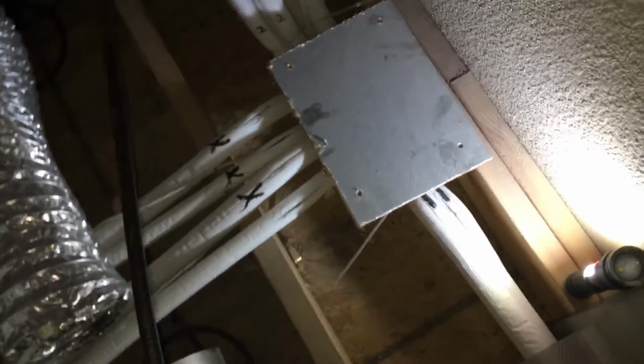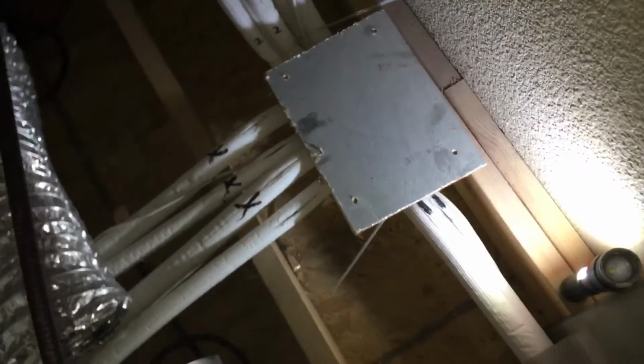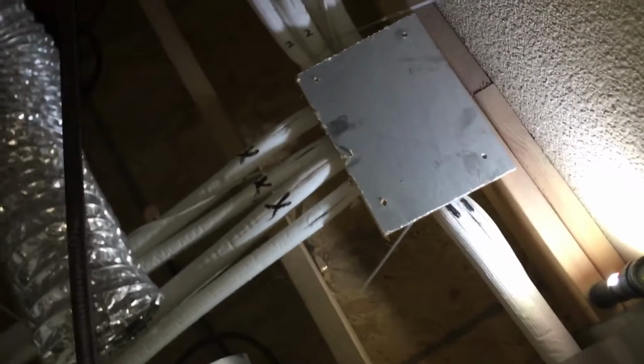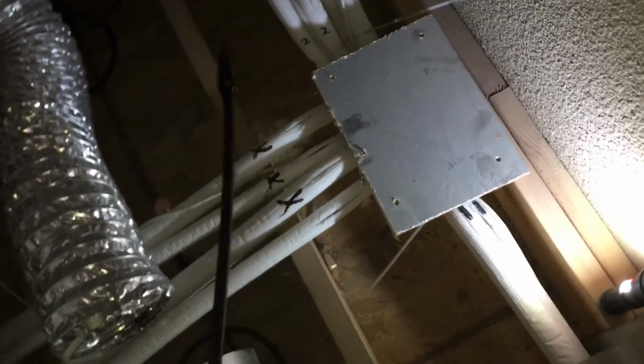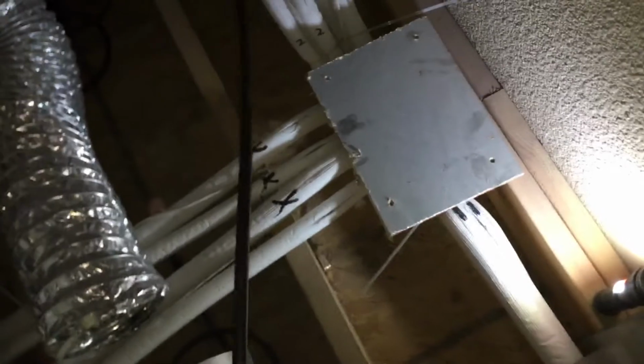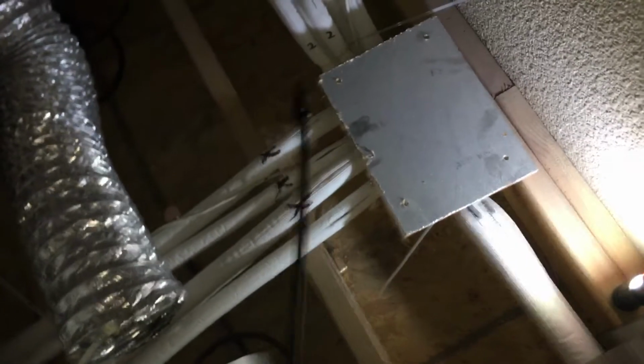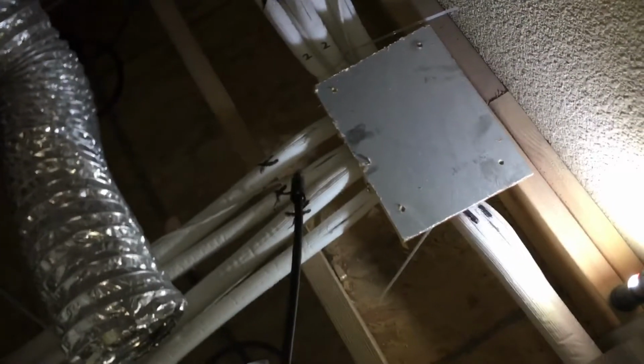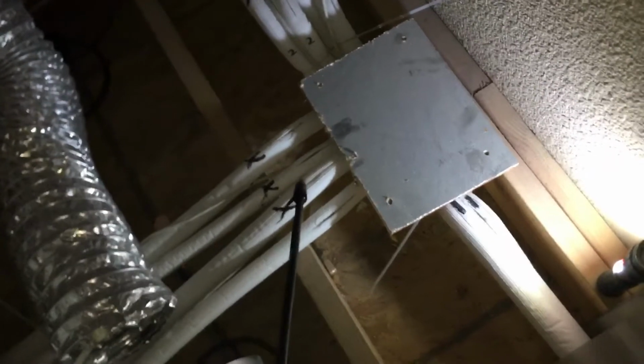Dry attic, Walnut Creek, desert environment, always 100 and some degrees up in the attic. Humidity in this area is always like 30-40%. So what's the excuse this time?